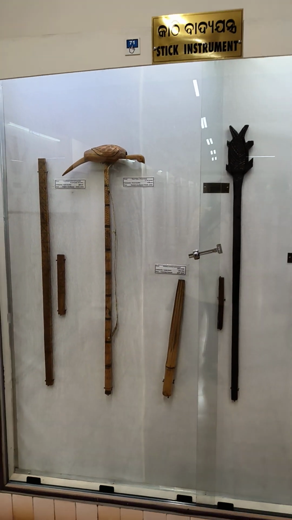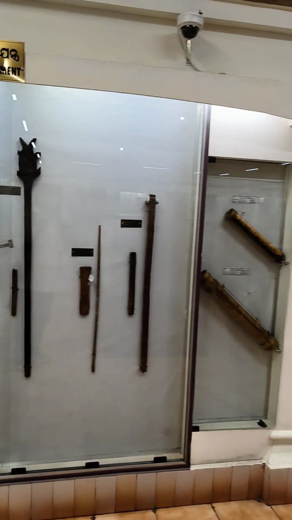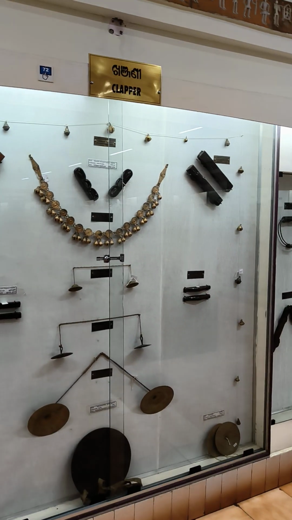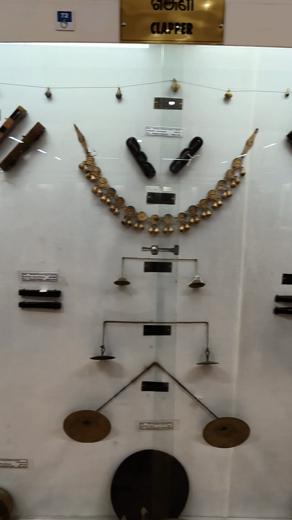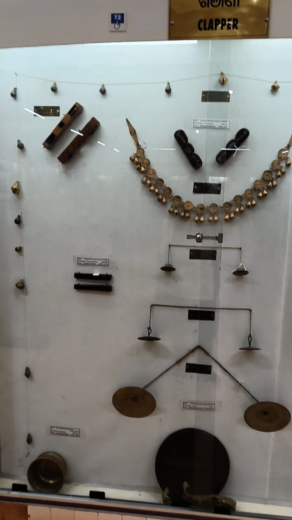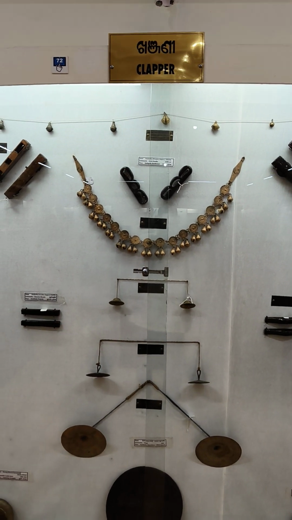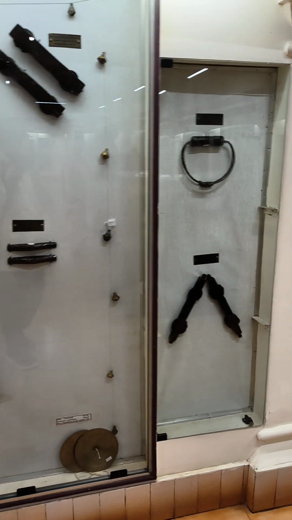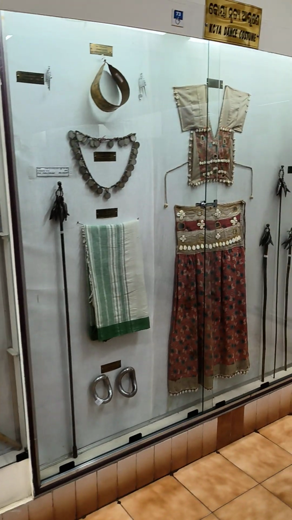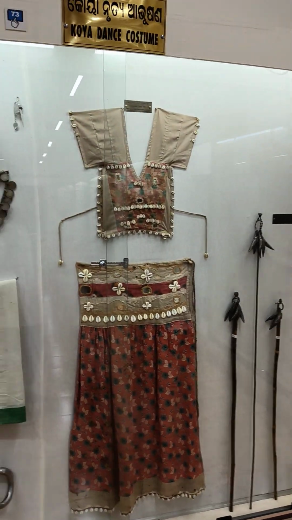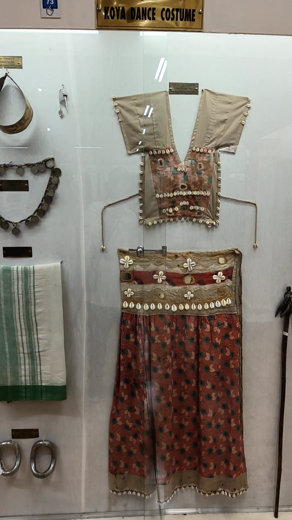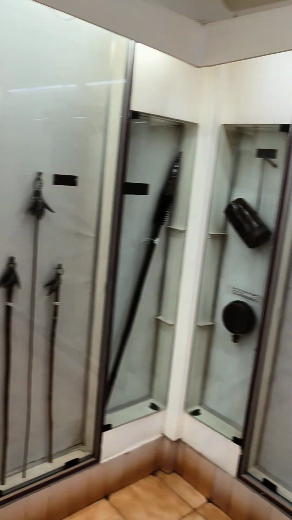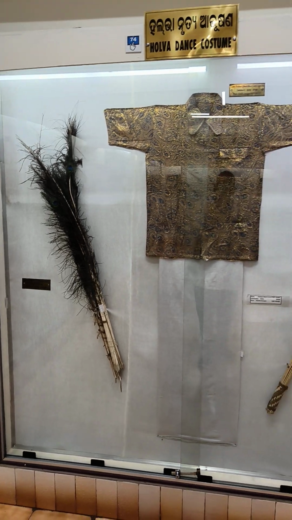Stick instruments, these are the instruments using the stick for musical display, musical functions, festivals. What is this? Clapper instruments to produce jil sound. Koya dance costume. This is the costume used for dancing and music. Halwa dance instruments.